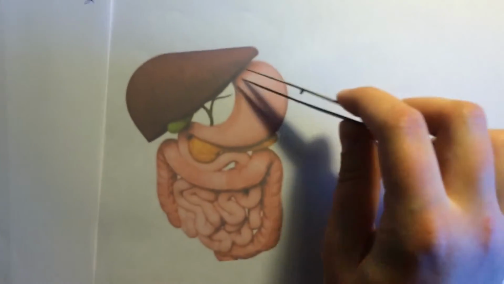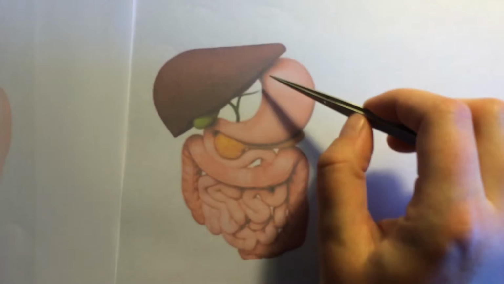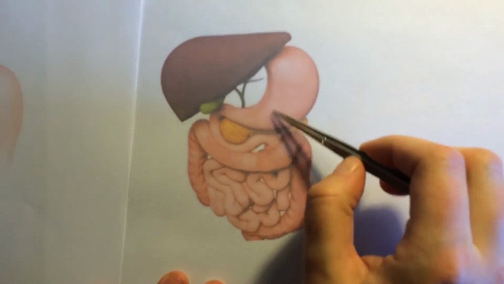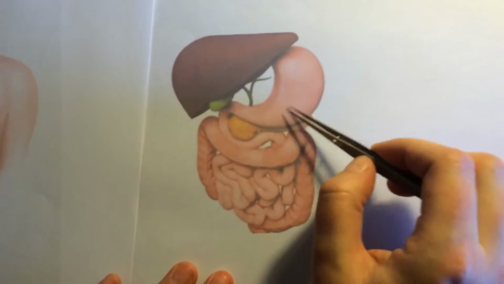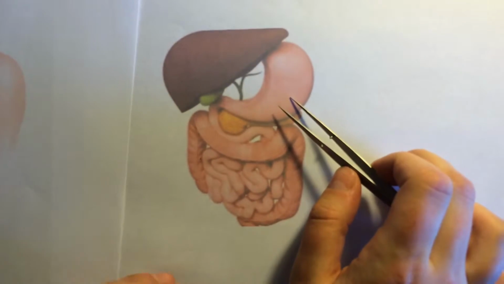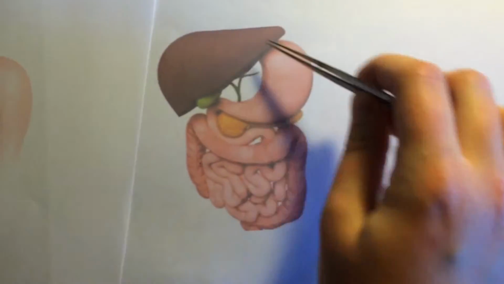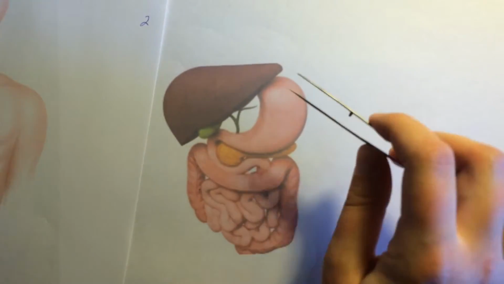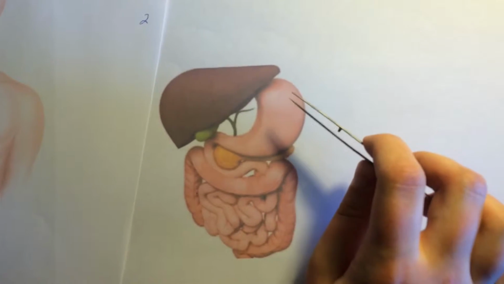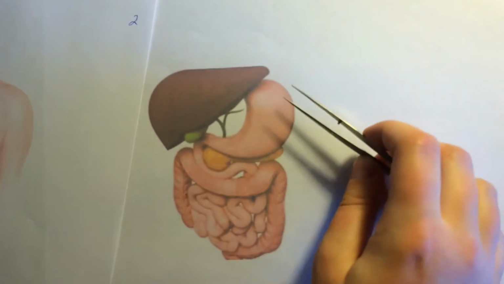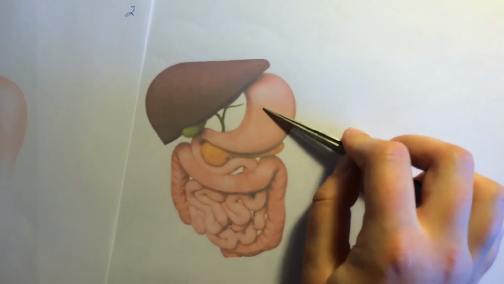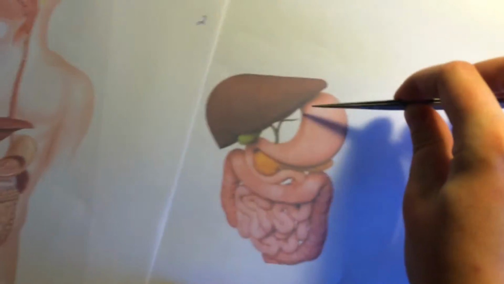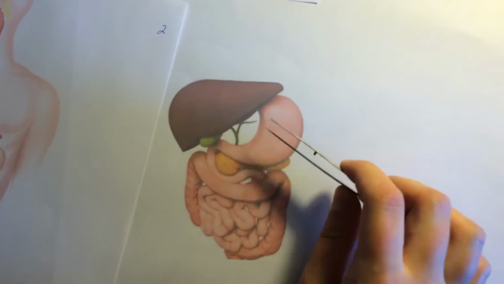So moving over here, this is the stomach. As you can see, here's the body and then the lower part of the stomach. The stomach is about 12 inches long if you were to stretch it out like this. The gastroesophageal sphincter relaxes to let food in, and then closes, preventing regurgitation so it can't go back up into the esophagus.